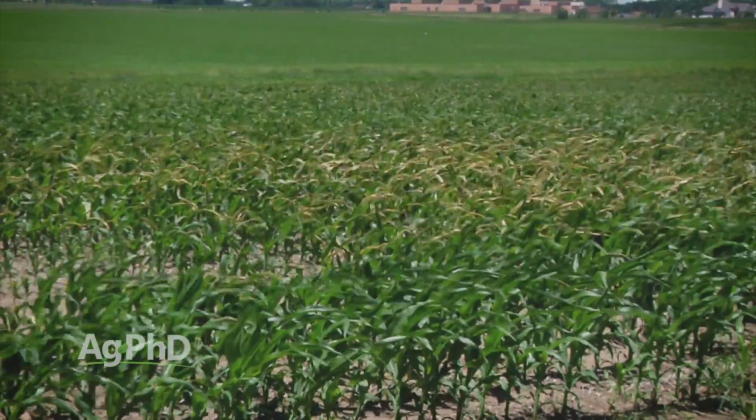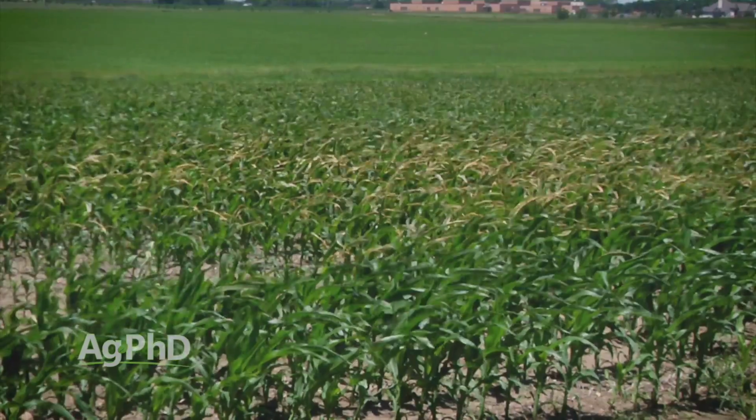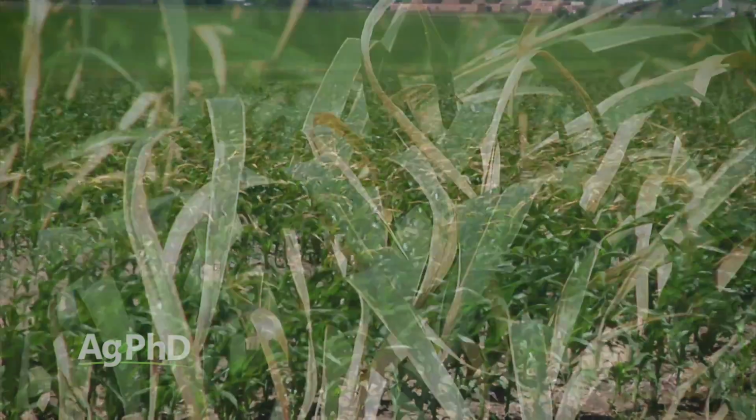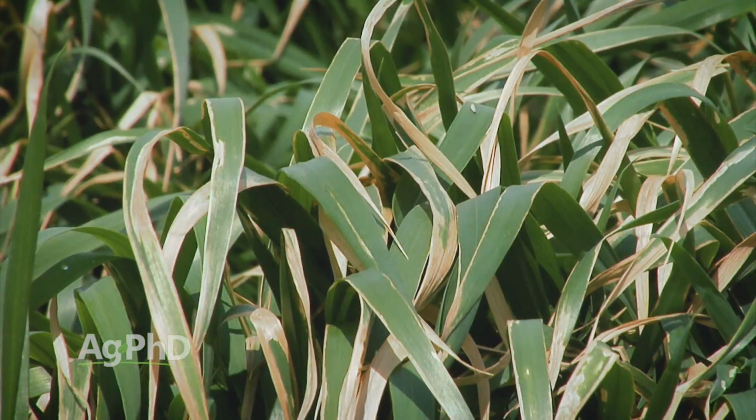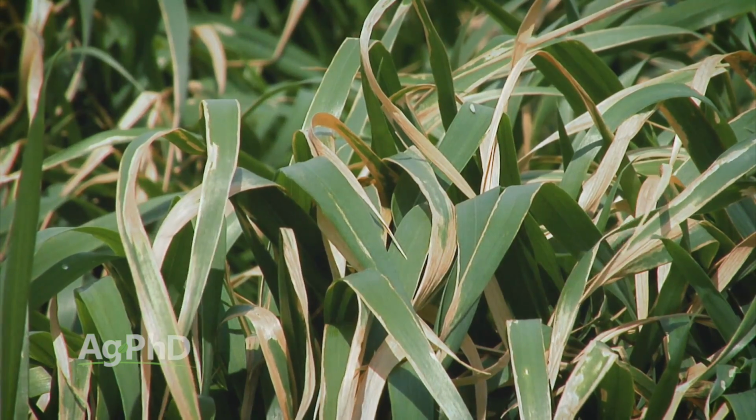Now, we've all seen those fields that Brian was talking about where it looks like, wow, the farmer must have sprayed the wrong thing on that field because the crop sure didn't like it. Here's the thing, it's kind of like medicine that you take. Sometimes it can be a little hard on you because the problem that you've got going on in your body is really tough to get.